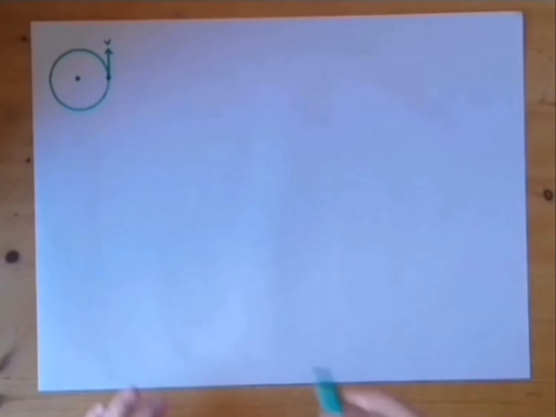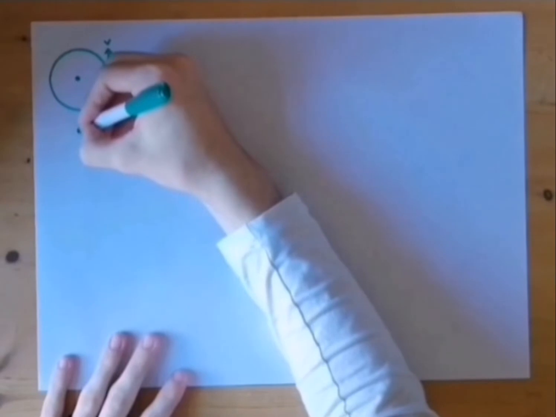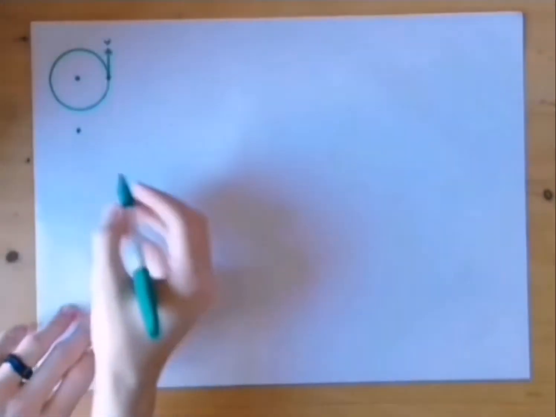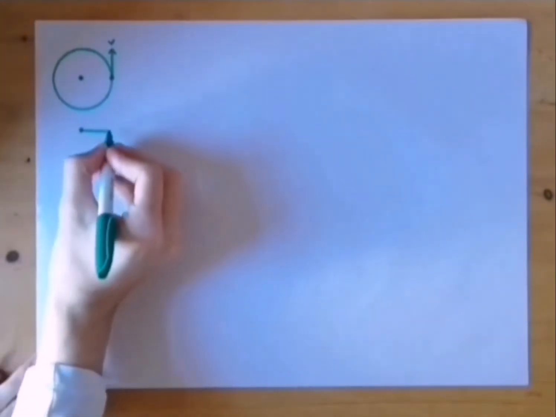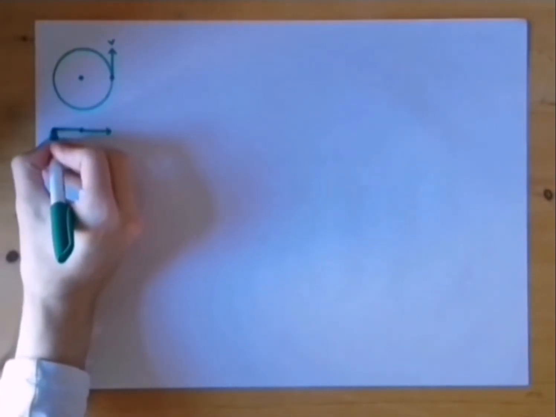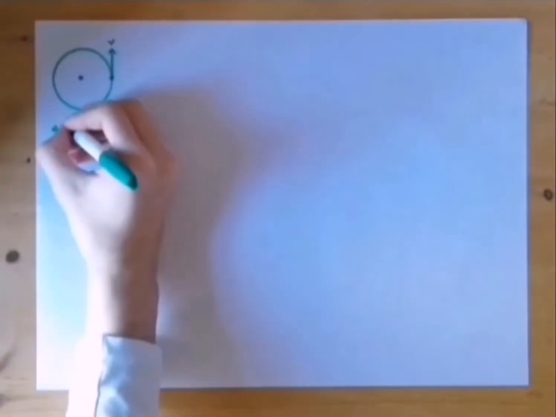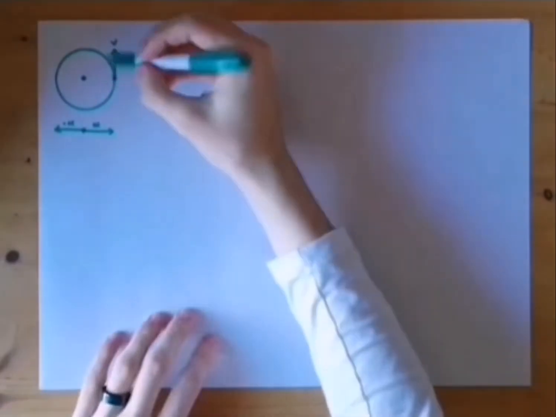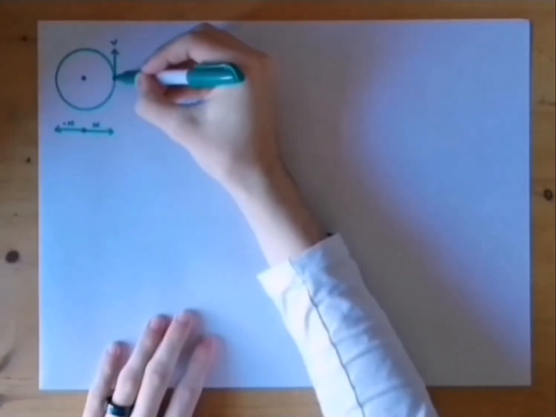I'm going to draw on an x-axis under my diagram, and the dot represents where it changes from positive x to negative x. So we're going to focus on it only moving left and right. The positive x is the right direction, and the negative x is the left direction. As the planet moves around the star, the amount of velocity acting in the x direction will change over time.